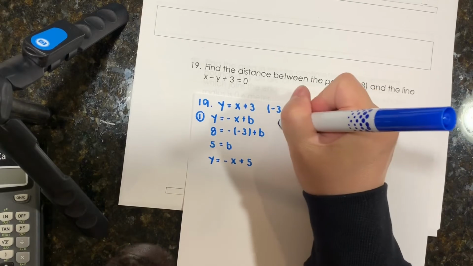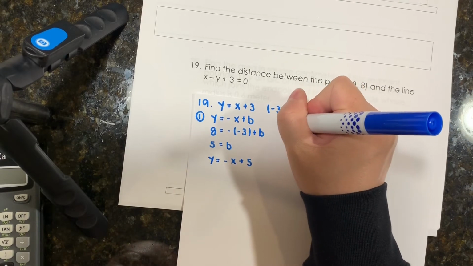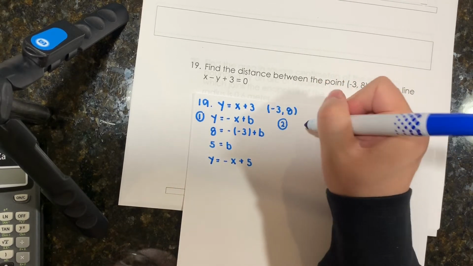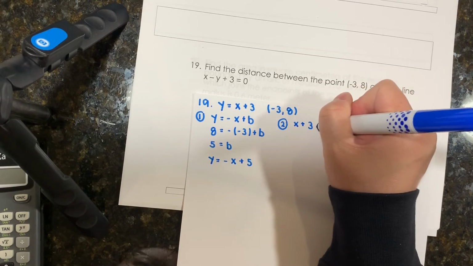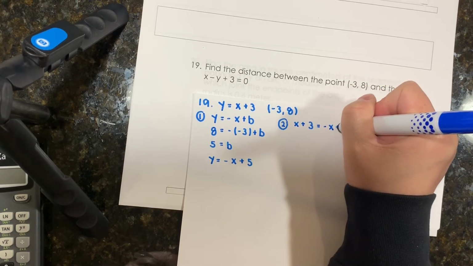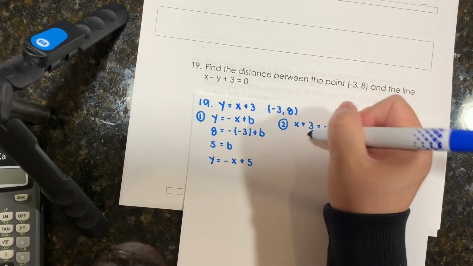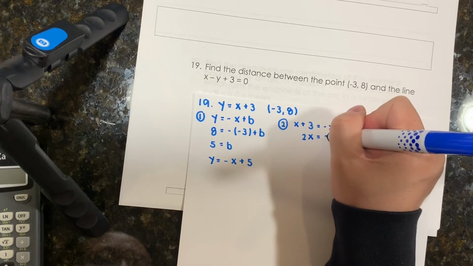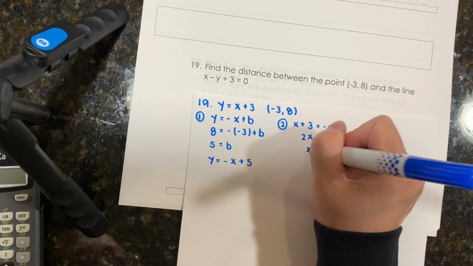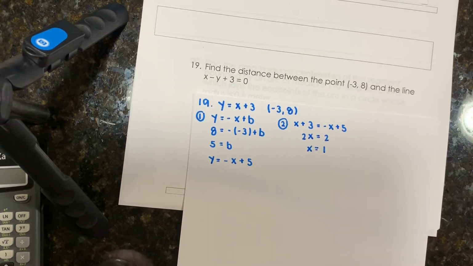Now for step 2, you're going to set the original y and the second y equal to each other. So I'm going to set x plus 3 equal to -x plus 5. If I move the x to the other side, I get 2x. Move the 3 to the other side, I get 2. So that means my x is going to be equal to 1.